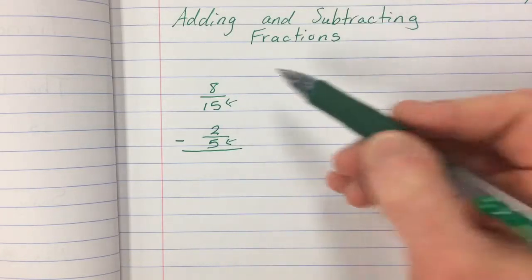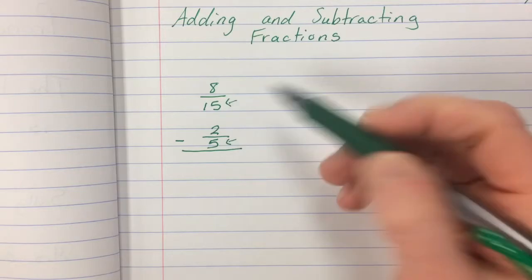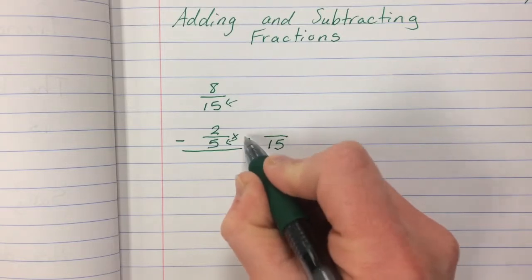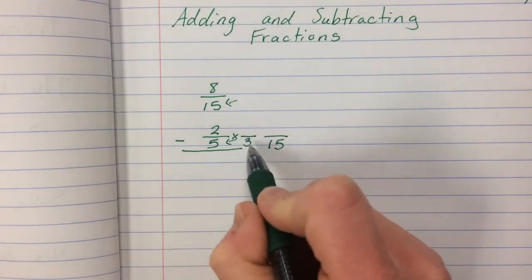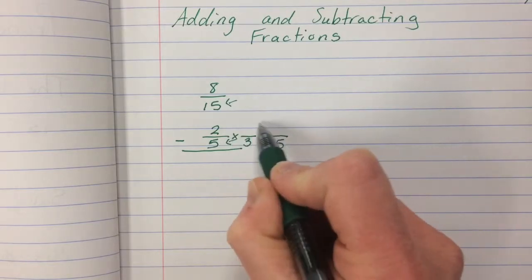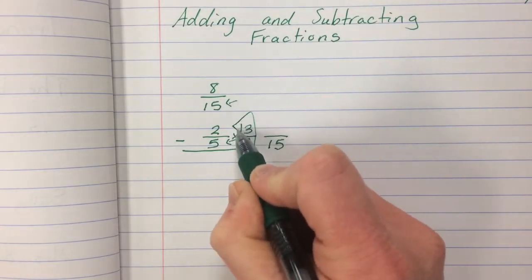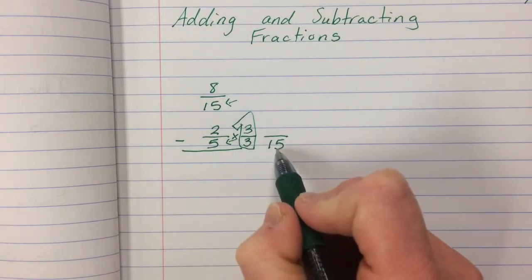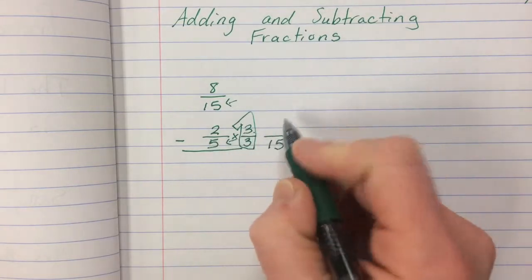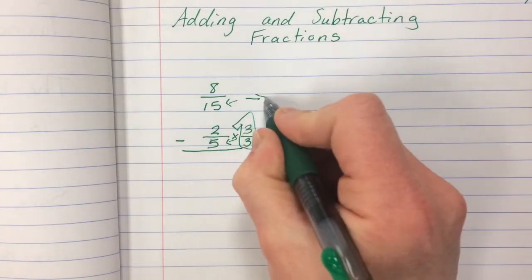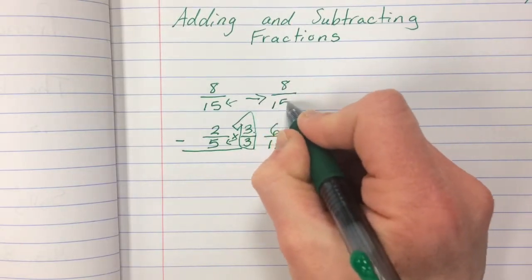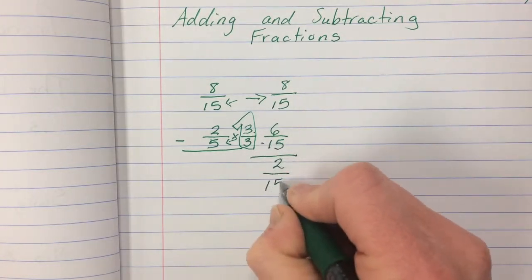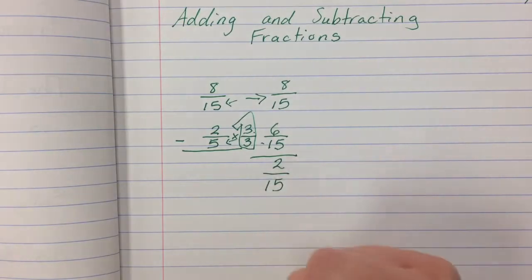Up until this point, we've been looking at both numbers and using the bigger number because 5 can become 15 if I simply multiply times 3. However, if I multiply the bottom by 3, I need to multiply the top times 3 because I want to multiply times a 1 so that the fraction remains equivalent. So 5 times 3 is 15. I multiply the top. 2 times 3 is 6. Then I simply move this one over. 8/15 minus 6/15 is 2/15. And that's already reduced.